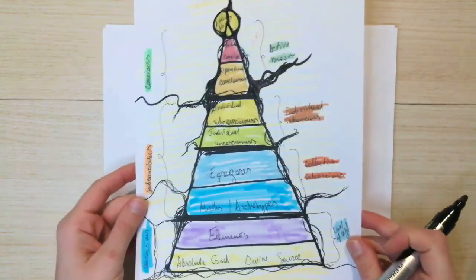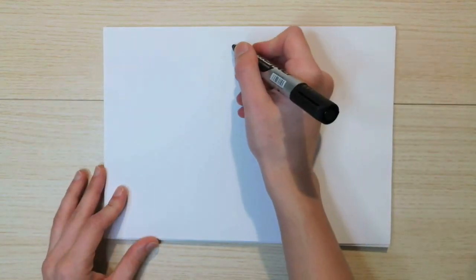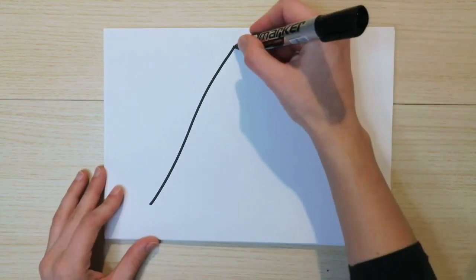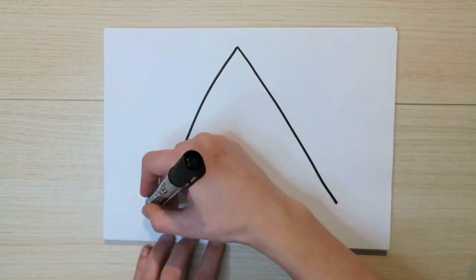You can actually follow along and draw with me and take some notes. We need to draw a pyramid. I did it here vertically. You can do it vertically, but to better see everything that's going on on the page, I will do it horizontally. Okay, so we need a pyramid.